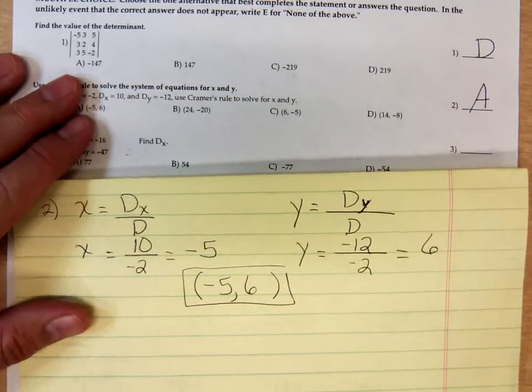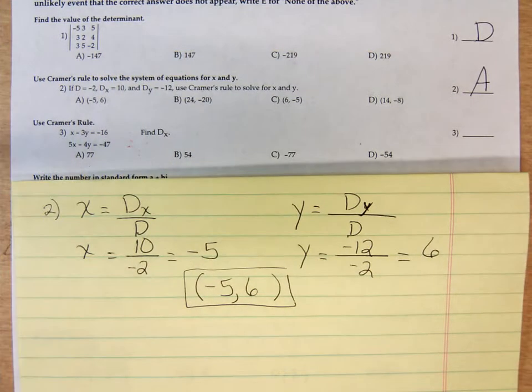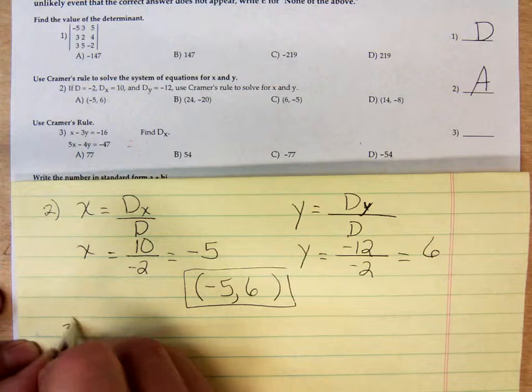Now, problem number 3. So we know Cramer's rule says x is dx divided by d, y is d sub y divided by d. Well, what are these capital D's?